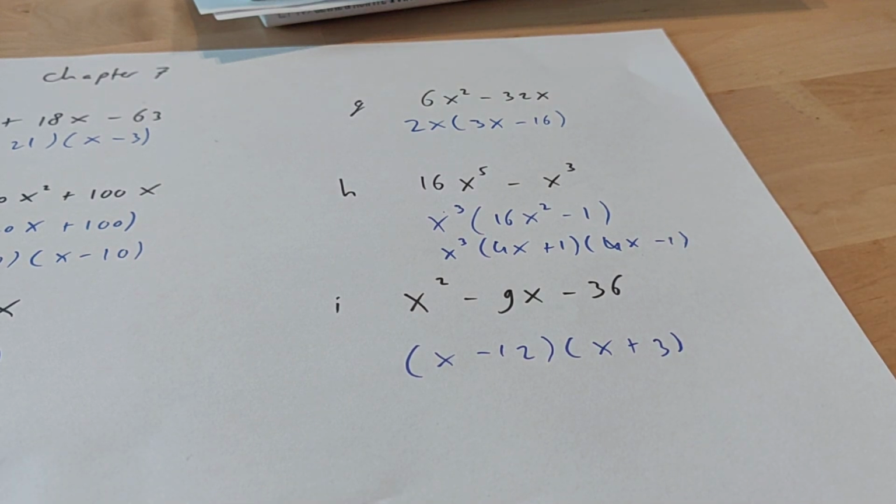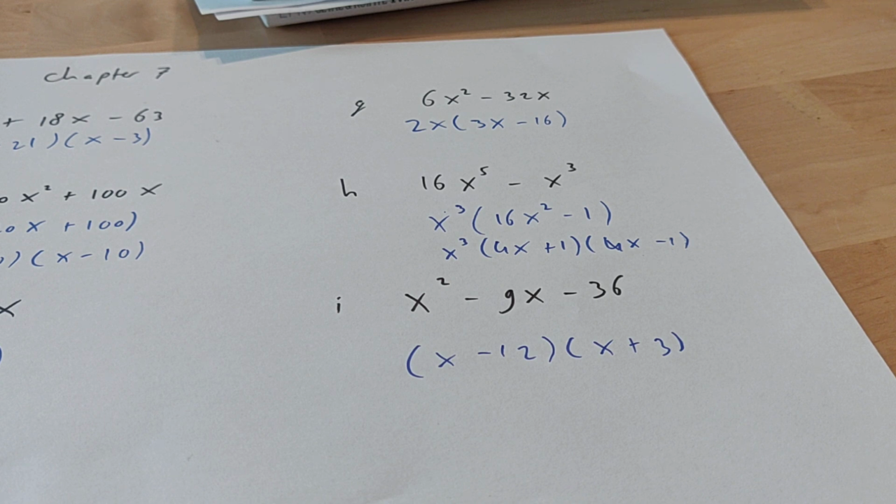Because when you multiply them, you get 36, or minus 36 in this case. And when you add them, you get minus 9.